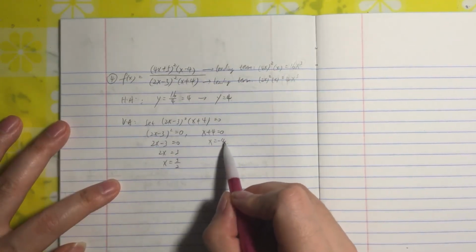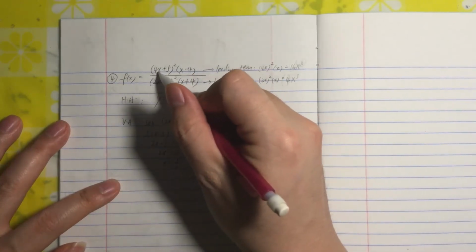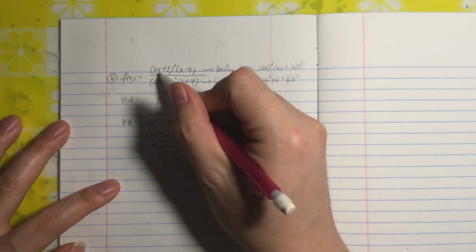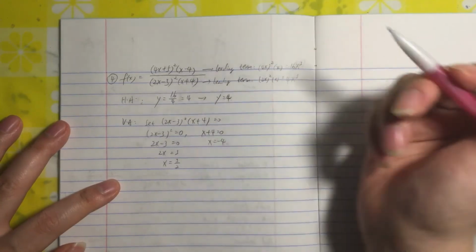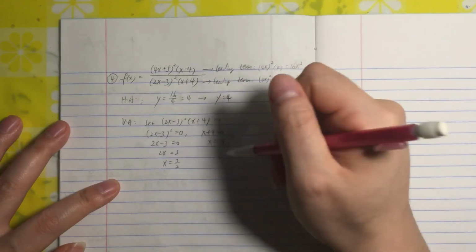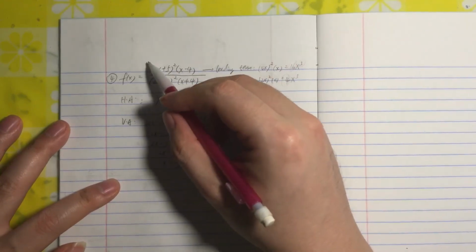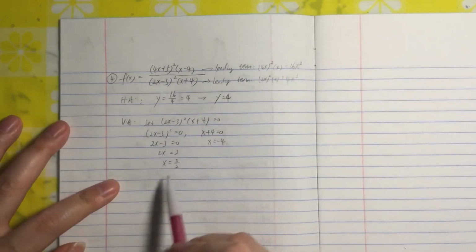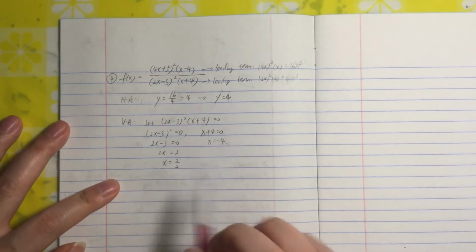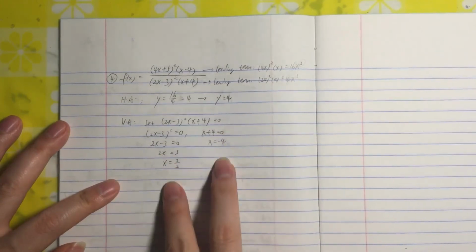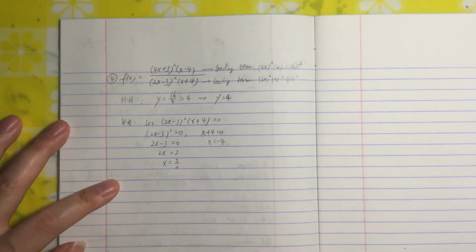Plug in negative 4. If I plug negative 4 into the numerator, 4 times negative 4 is negative 16. Negative 16 plus 5 is negative 11. Negative 11 squared is 121. If I plug in negative 4 here, negative 4 minus 4 is negative 8. 121 times negative 8 is not 0. So they are both vertical asymptotes. When I plug in both numbers, the numerator is not 0. So they are both vertical asymptotes.